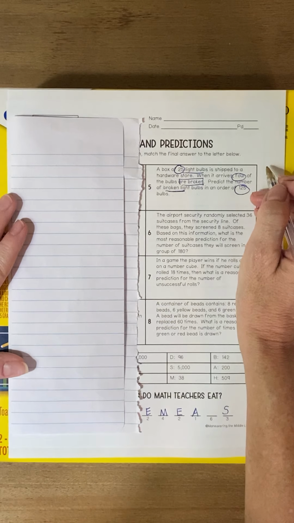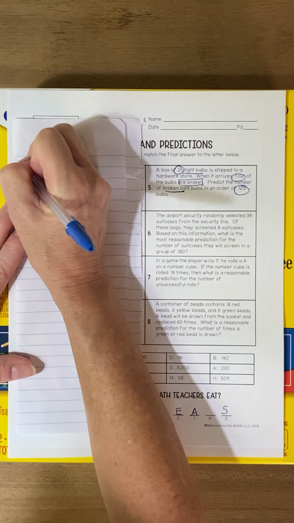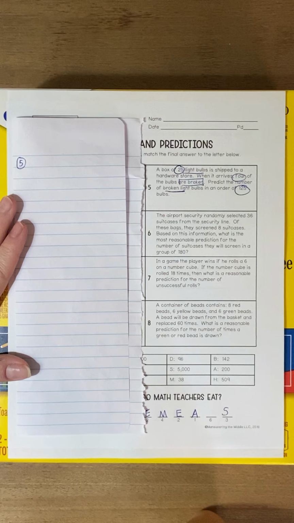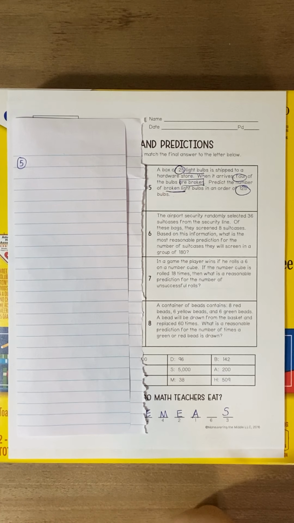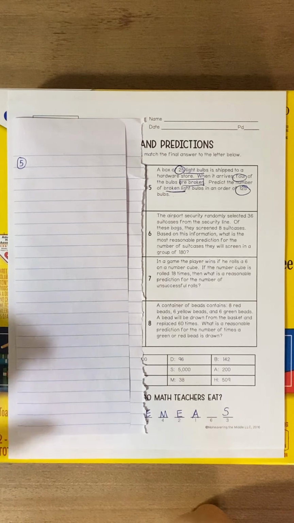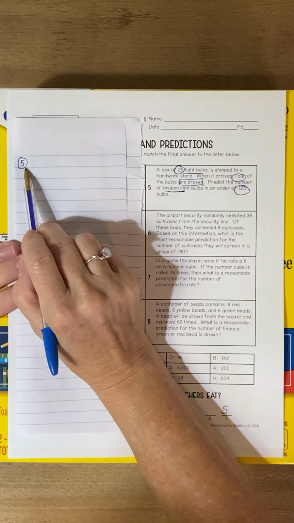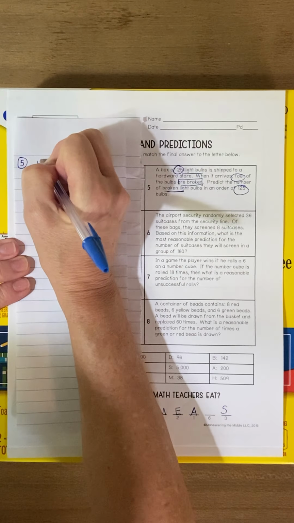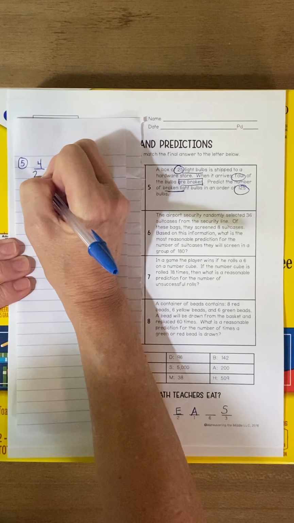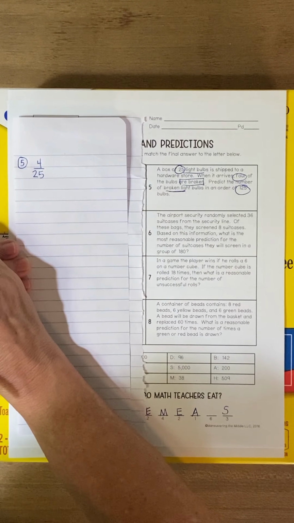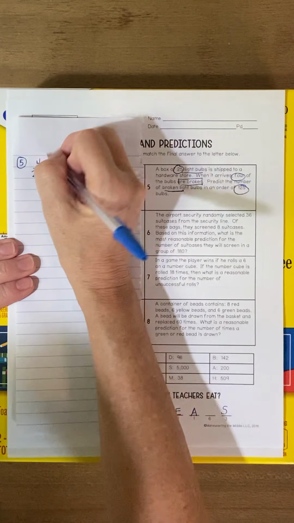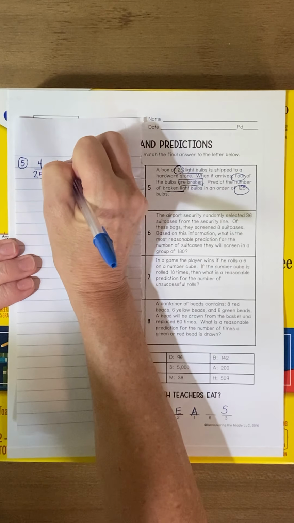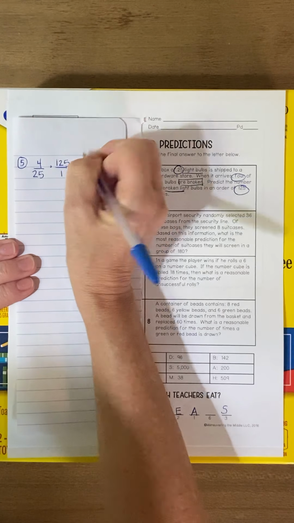All right, so this is problem number 5. Also notice I'm circling the problem numbers because math is filled with numbers, and that way we know that this isn't a number that belongs in the math problem. Okay, so 4 out of 25, and we will use that probability to figure out how many will come broken out of 125 light bulbs.